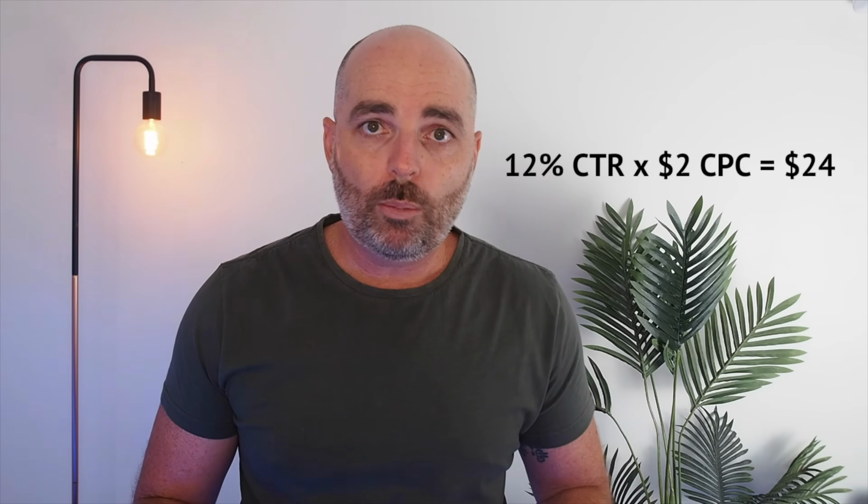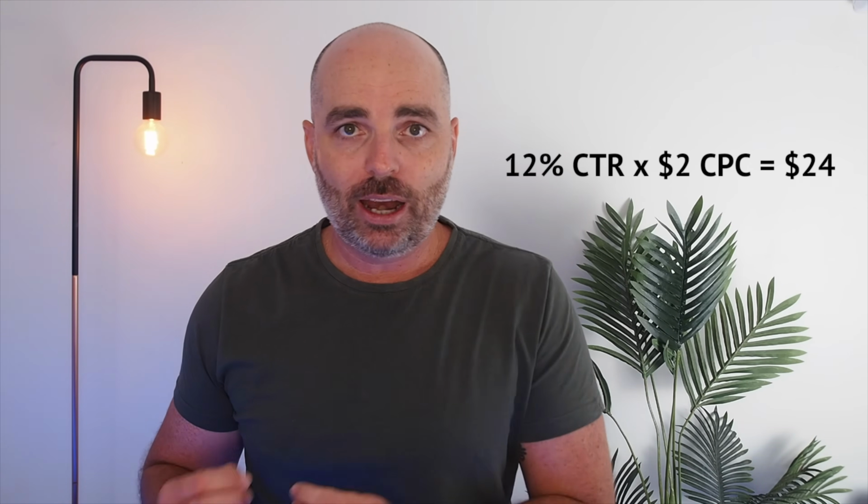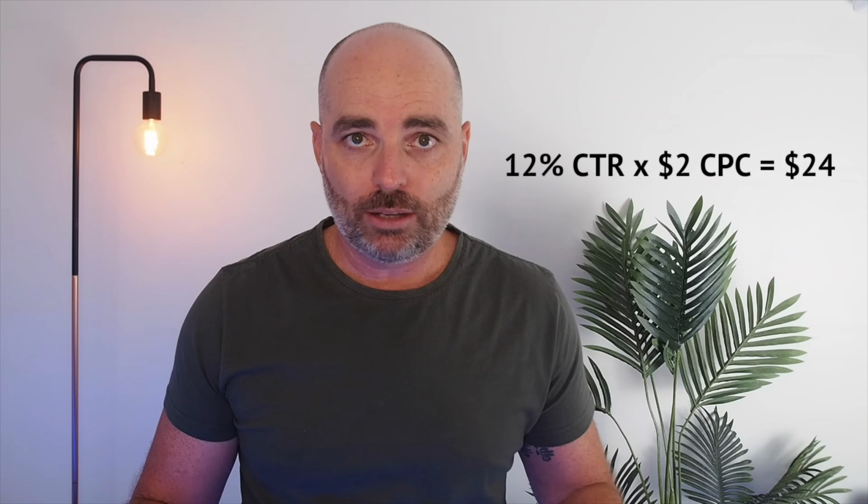The reason why Google would prefer your ad with a 12% click-through ratio versus your competitor who has a 3% click-through ratio is quite simple. Even though your competitor is prepared to pay more than you, for every 100 searches, Google is far more likely to earn more money from your ads. Let's break it down. With a 12% click-through ratio, that means Google will get on average 12 clicks for every 100 searches, giving them $24.